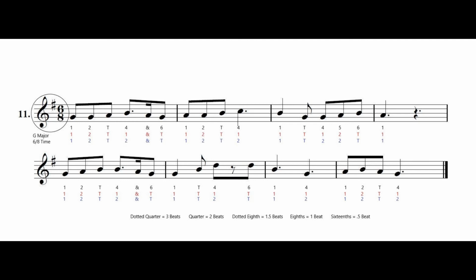Another helpful way of using this counting system is when you are in other compound meters, like 9/8 or 12/8. So instead of counting 1, 2, T, 4, 5, 6, 7, 8, 9, 10, 11, 12 in 12/8, you'd count 1, 2, T, 2, 2, T, 3, 2, T, 4, 2, T, because they're basically just 4 beats in a measure divided into 3. I would say, in my personal experience, most people just don't bother counting in compound time signatures, followed by people who count using system number 1, followed by people who count using this blue system. I don't encounter people who count in the red system very frequently.